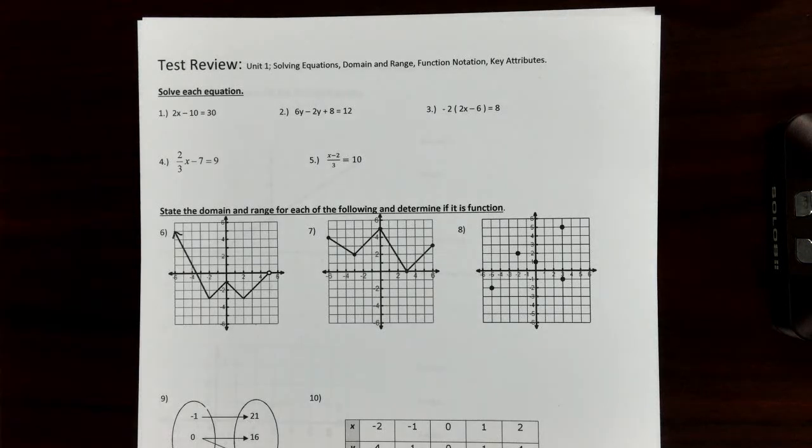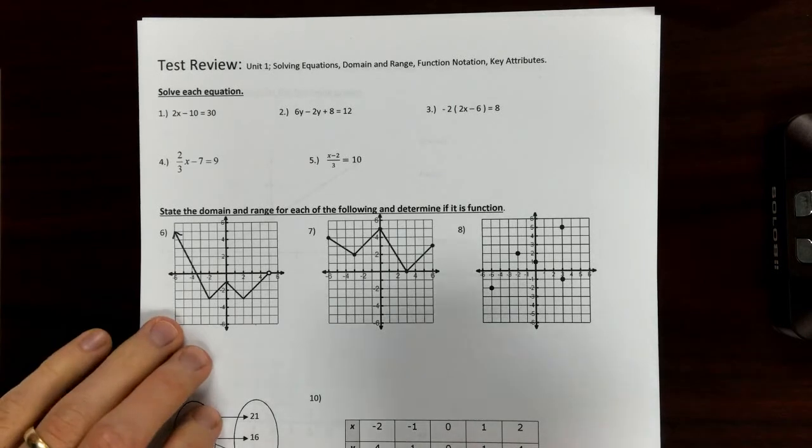Alright guys, this is our Unit 1 test review. Okay, so I'm looking at number 1. We're going to solve the equation for the given variable. So number 1, I'm looking to solve for x.